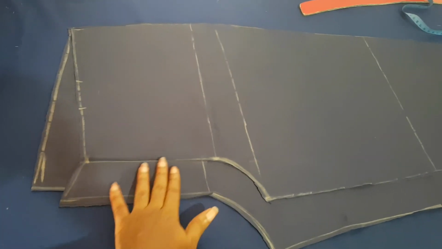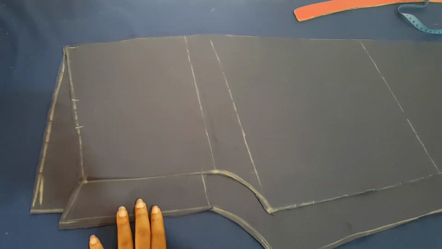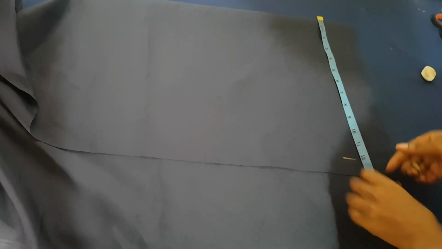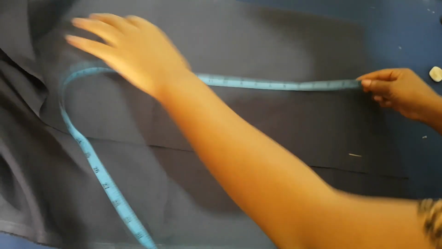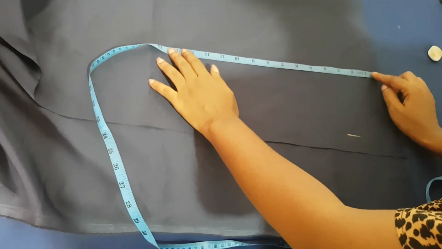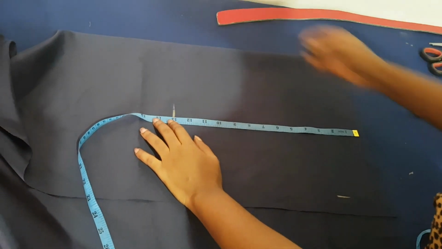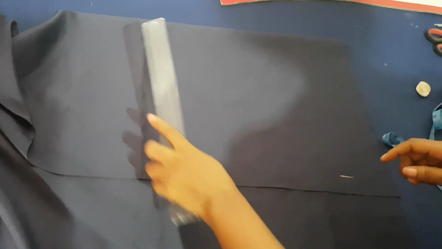Okay, so now coming to take the pockets. We have 2 pockets on the sides. The length of my pocket is going to be 12 by 12.